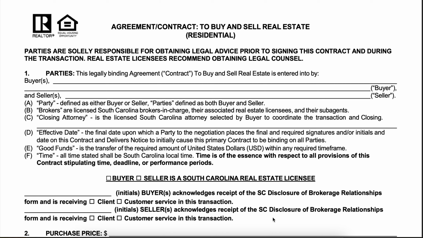The form that we're about to go over is the sales contract, SCR Form 310. The changes you see here were also made to Form 300, which is the condo contract, and Form 330, which is the vacant lots and land contract.